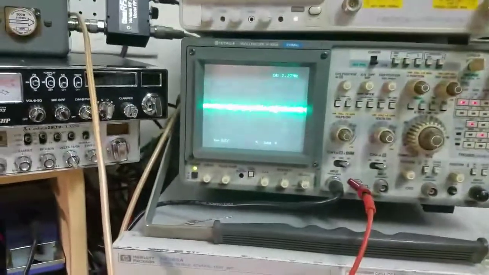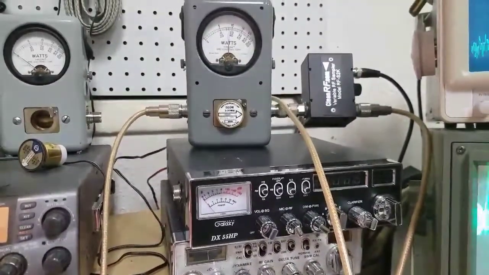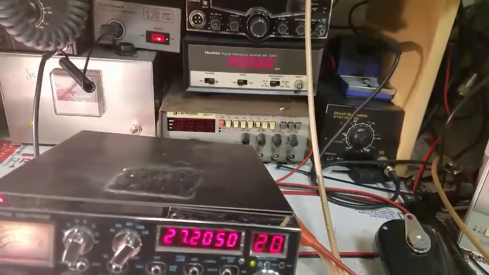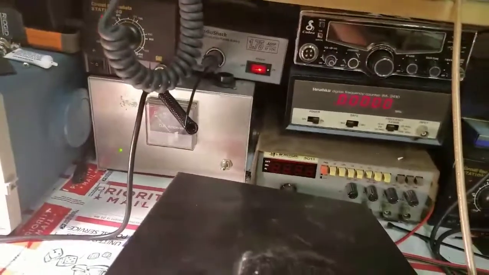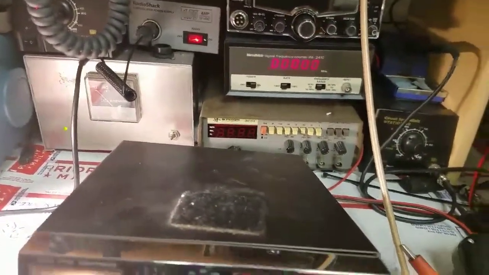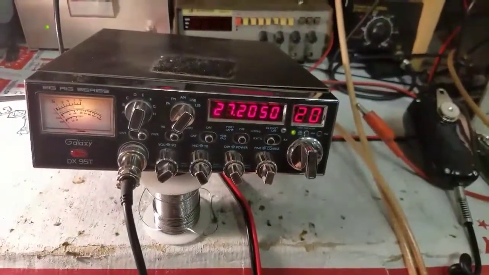Hello, 1 2 3 4 5 4 3 2 1. And I've got her cranking there on sideband, max power about 175 watts. So, like I say, sounds good and working good. So that can kind of conclude the test of this old 95T2.